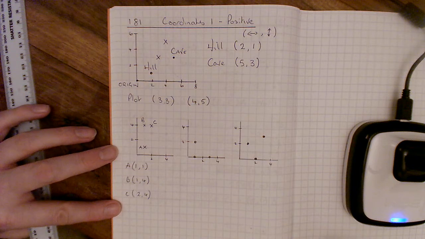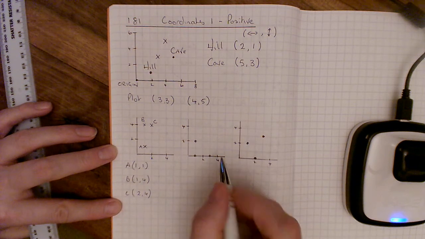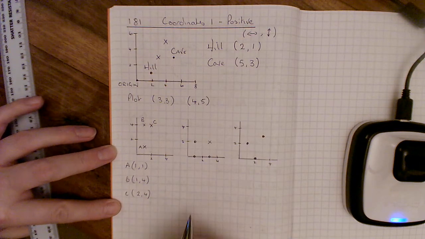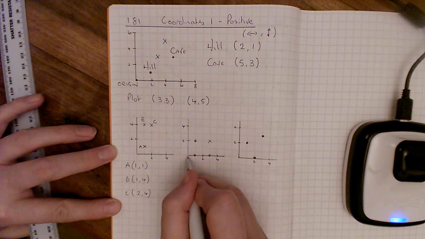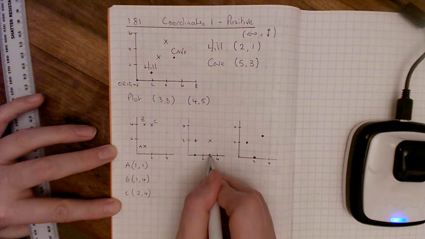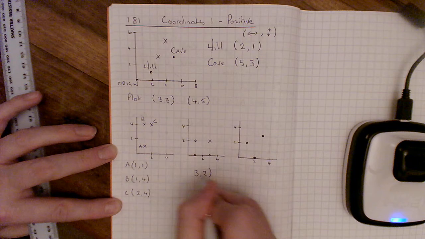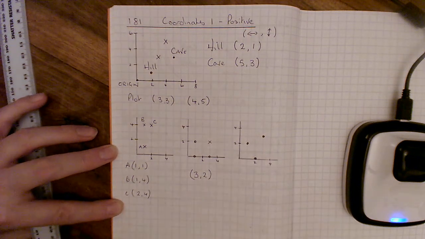Looking at the squares, where would I put a dot to finish the square off? Well, I've got to put it there to finish the square off. And what's the coordinate of this point? Well, starting from the origin, it's 1, 2, 3 across and then 2 up. So it's 3 across and 2 up to get to the corner of that square.